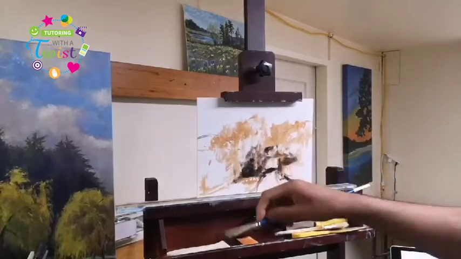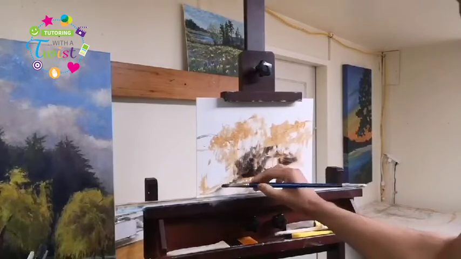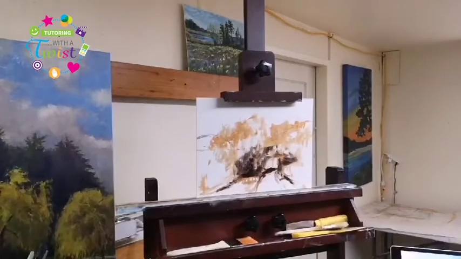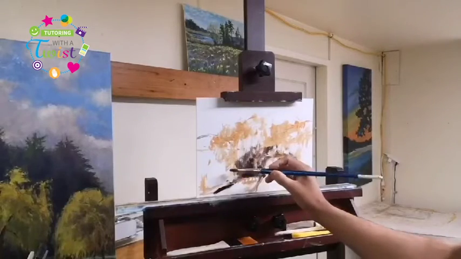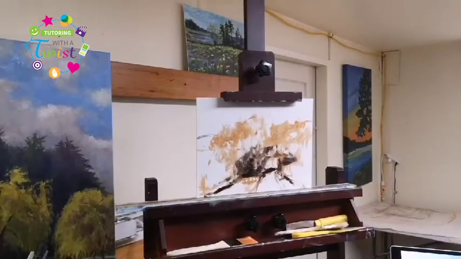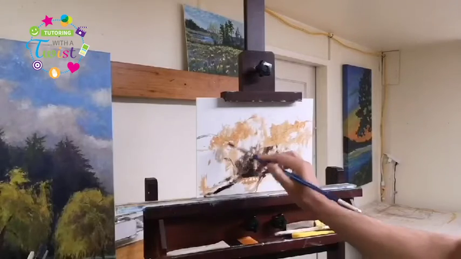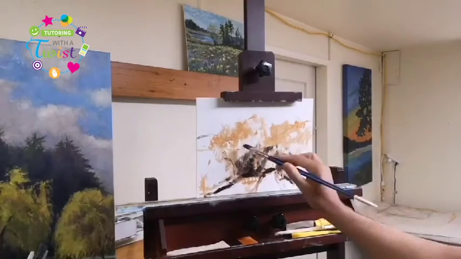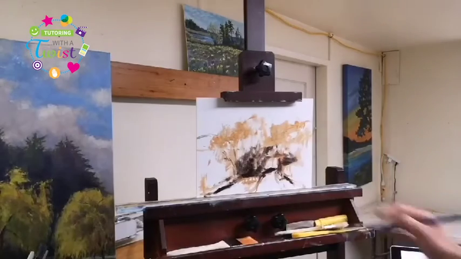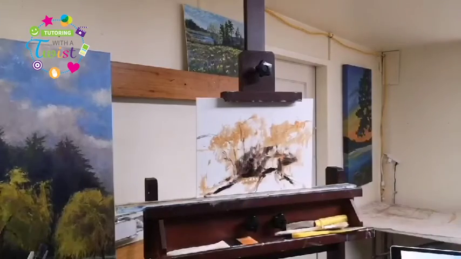Okay, something like that. Just the indication of where the branches would show up, that would be here. Here. And some here. Okay.